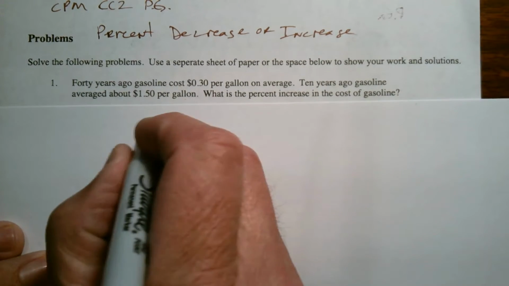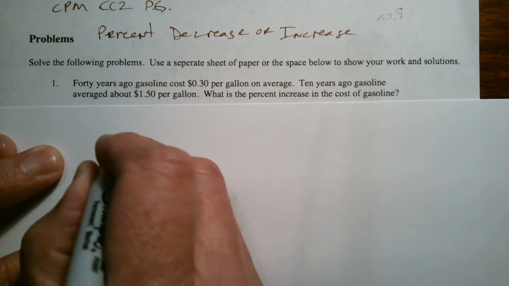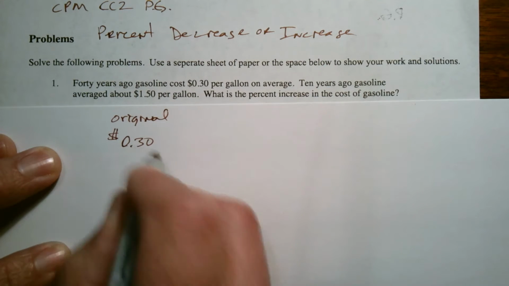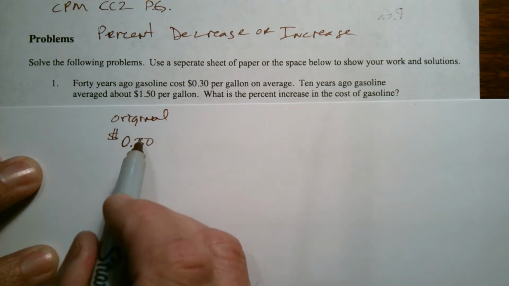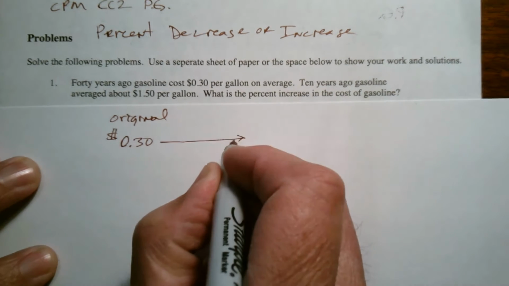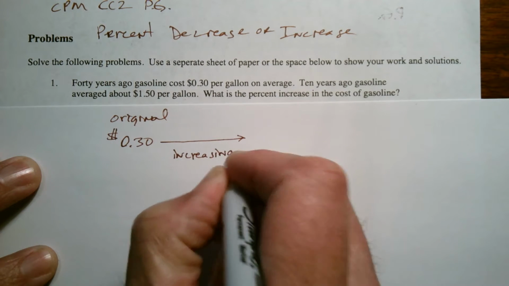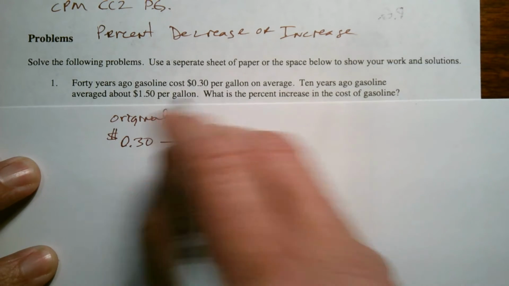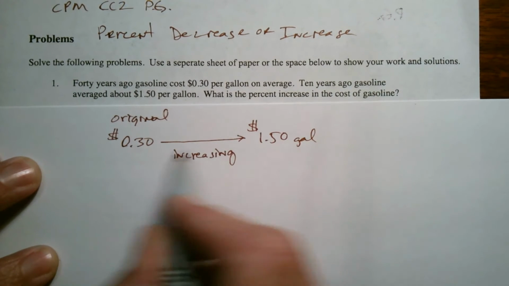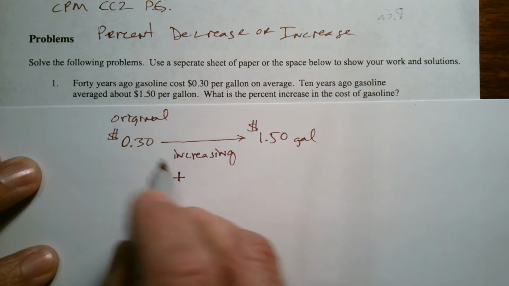Okay. So here's how we work these problems. First of all, I look and I say, okay, I've got 30 cents as the initial, the original price that I'm dealing with for right now. Then I'm increasing in this case, and I've got to think about what that increase is. It's becoming now $1.50 per gallon, right? So I went from 30 cents per gallon to $1.50 per gallon. So it's increasing. The question is, what is that increase? So that's what I've got to determine first.